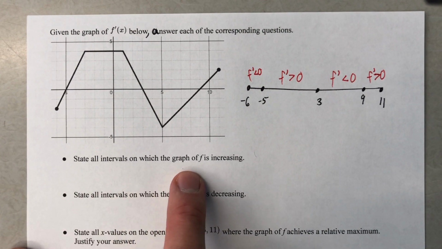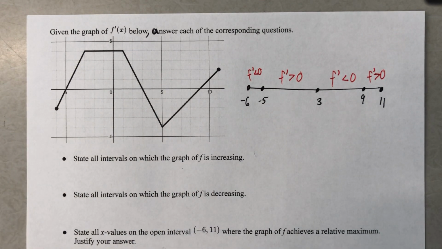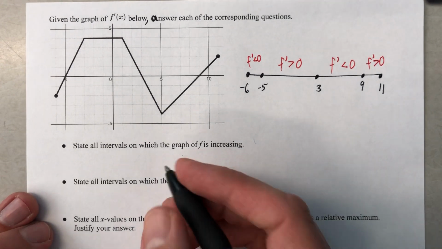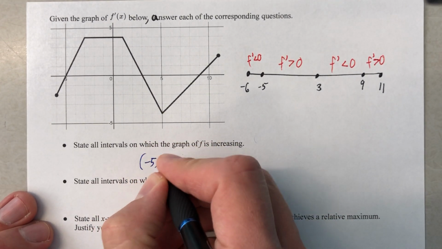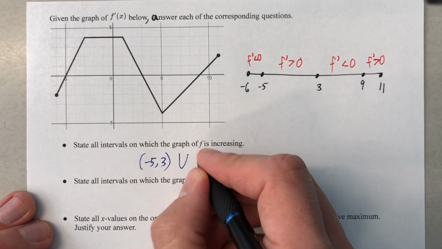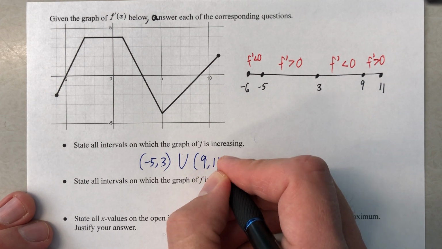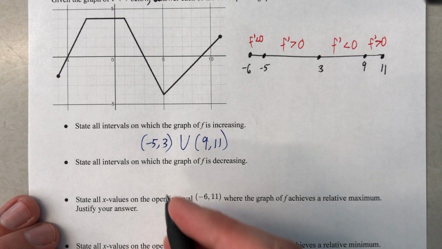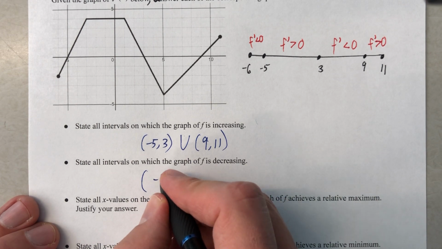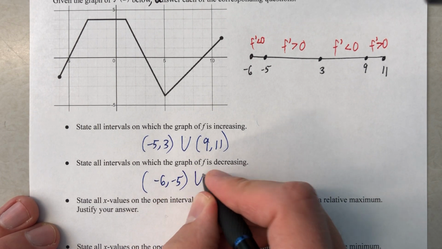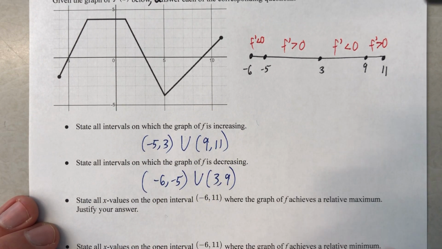State all intervals where the graph of f is increasing. Now things get really easy. Let's switch to a blue pen. Don't know why. That would be from -5 to 3, along with the interval from 9 to 11. Where's the graph decreasing? Glad you asked. -6 to -5, as well as 3 to 9.